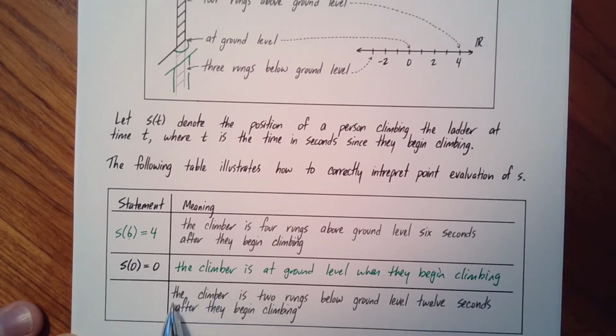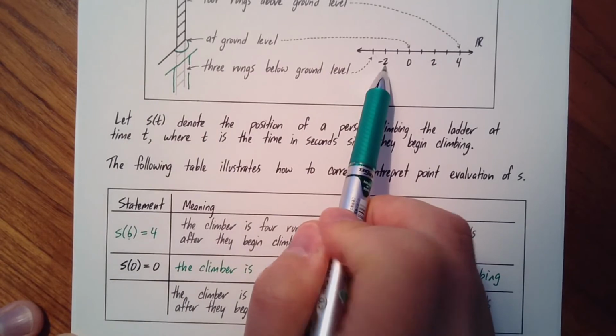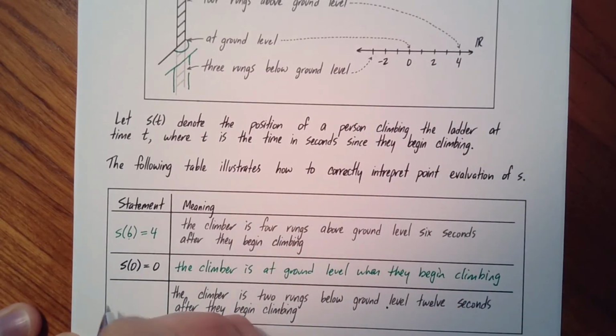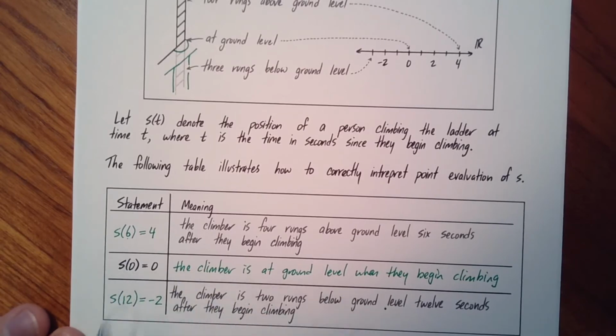And the position is 2 rungs below ground level. Right, so remember, 2 rungs below ground level, that's going to be identified with the point -2 on the real line. So to fill in the mathematical statement, we can just go s of 12 is equal to -2.